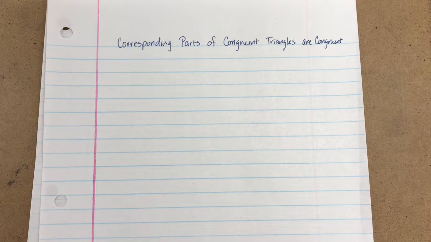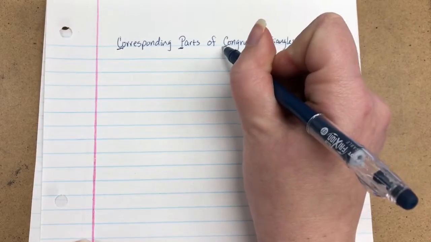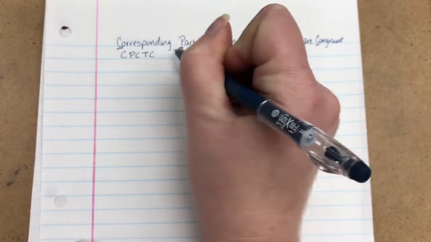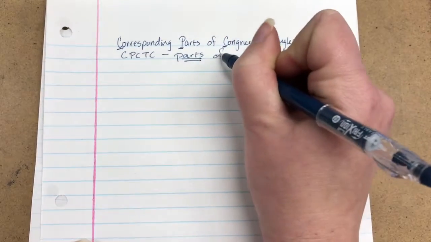All right, so today we're going to go over corresponding parts of congruent triangles are congruent. We abbreviate this as CPCTC, so we only use this to prove that parts of triangles are congruent.